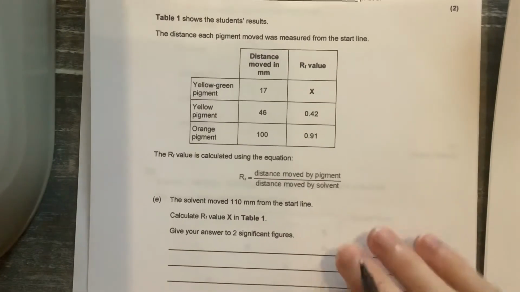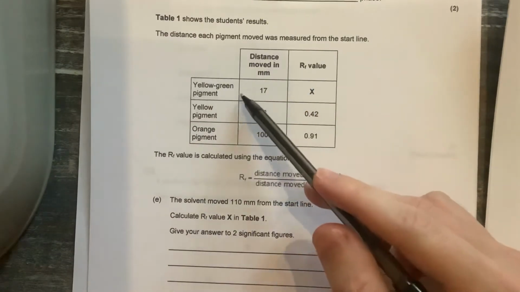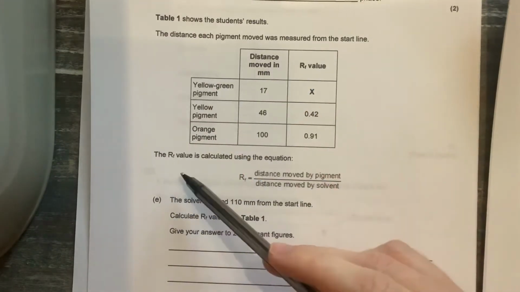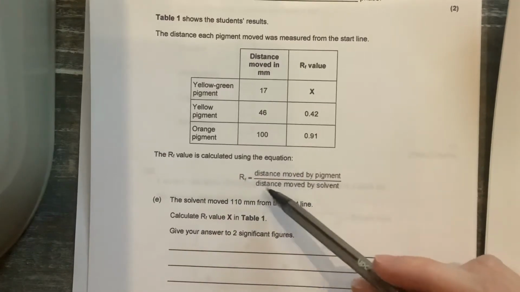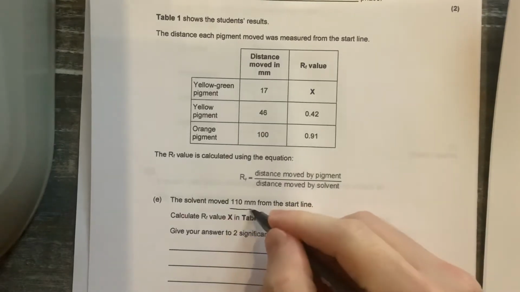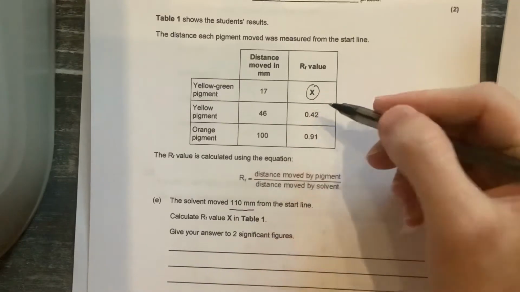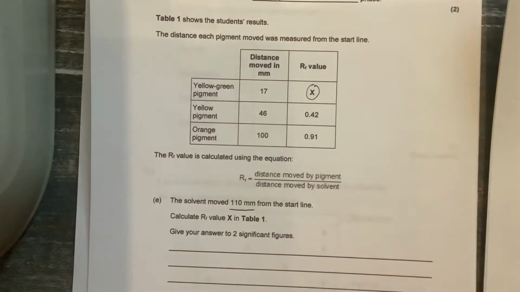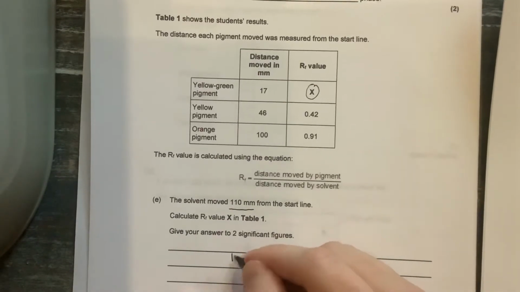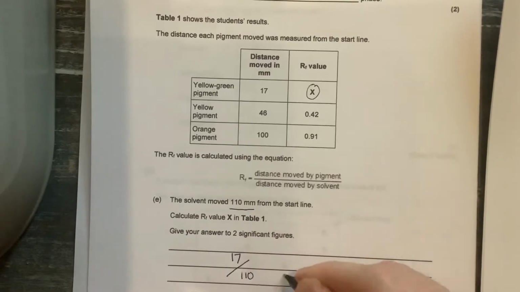Table 1 shows the students' results. The distance each pigment moved was measured from the start line. So this is the distance moved in millimetres. The RF value is calculated using the equation: the distance moved by the pigment divided by the distance moved by the solvent. The solvent moved 110 millimetres from the start line. Calculate RF value X in table 1, give your answer to two significant figures. So you'll do 17 divided by 110, and the answer is 0.15.